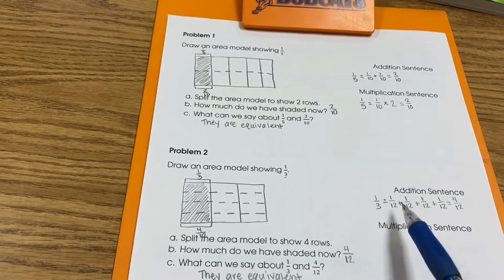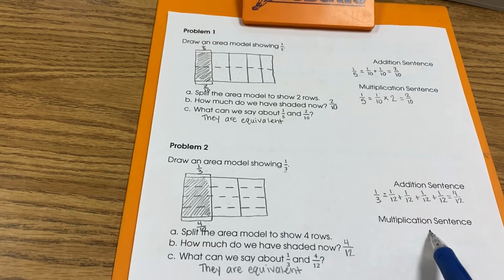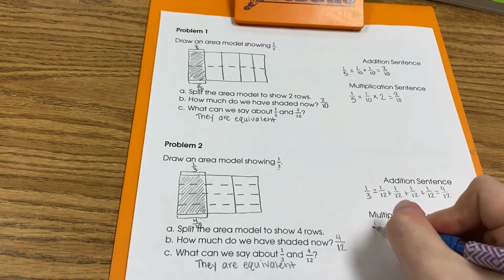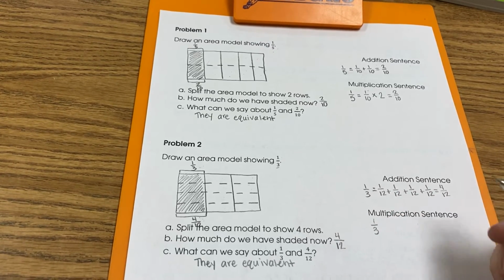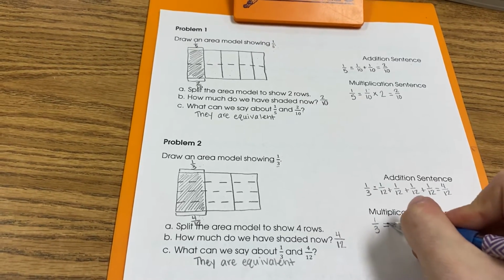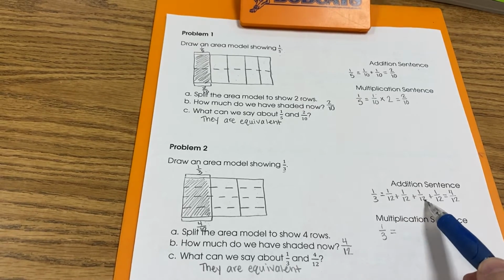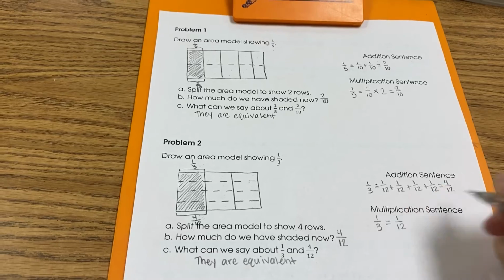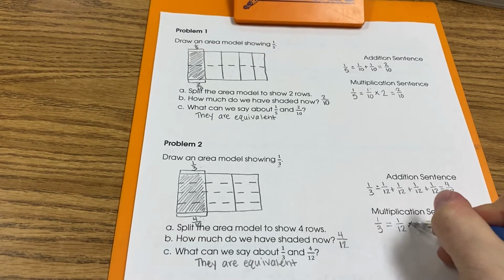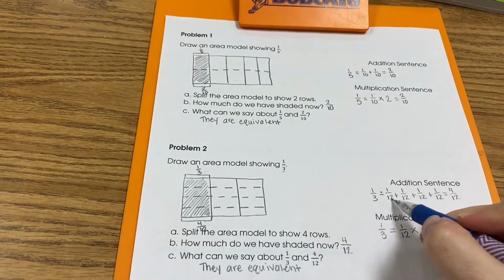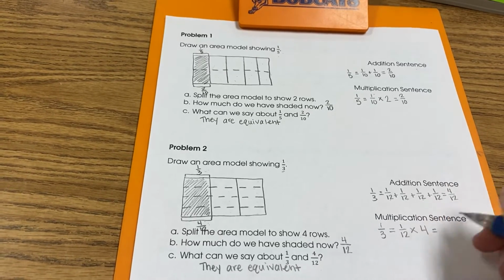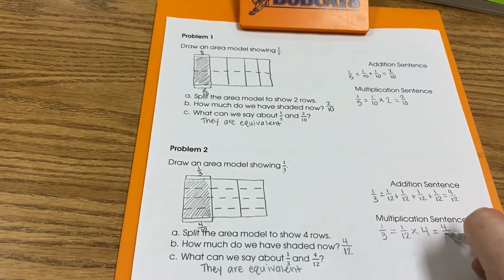We can take this repeated addition sentence and change it to multiplication. So again, we know we started with 1/3, and that's equal to, well, what fraction did we write over and over again? We wrote 1/12 over and over again. How many times? 4 times. 1, 2, 3, 4 times. And we know that that is equal to 4/12.